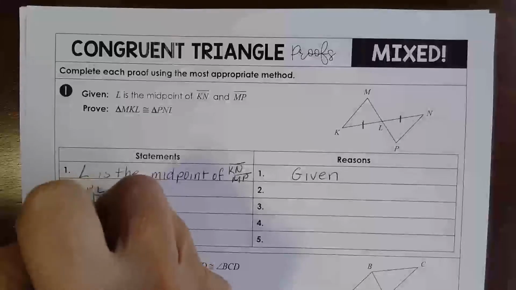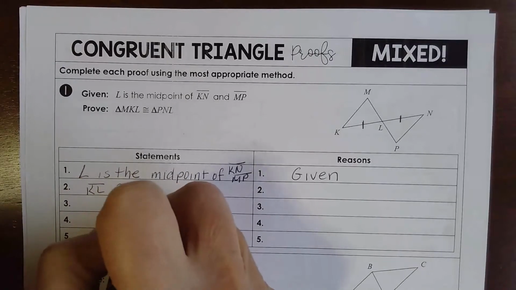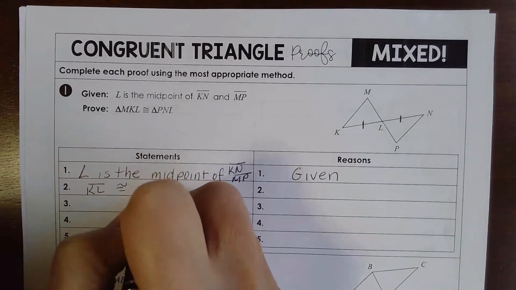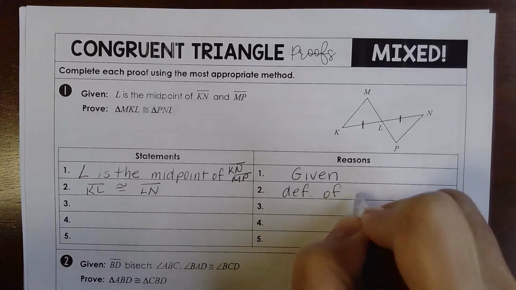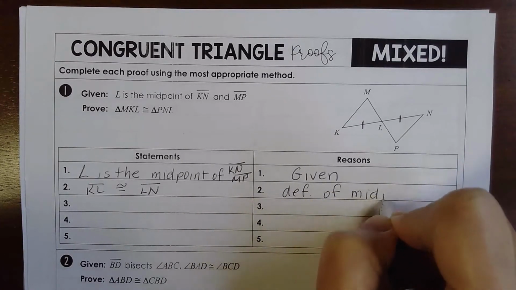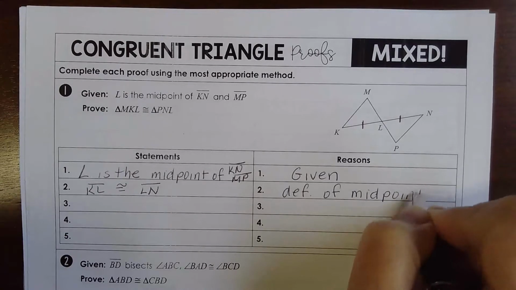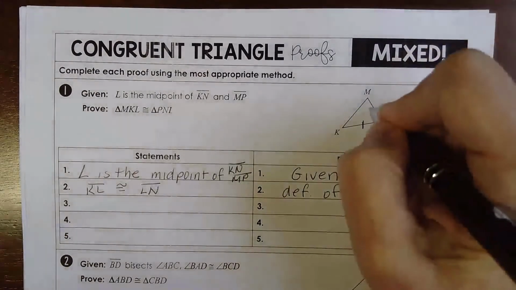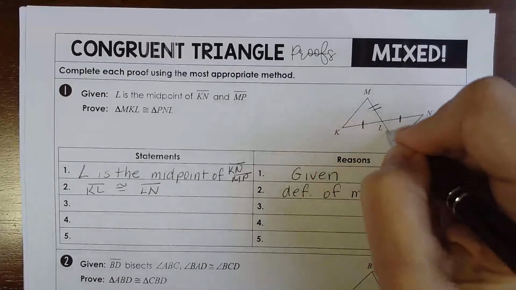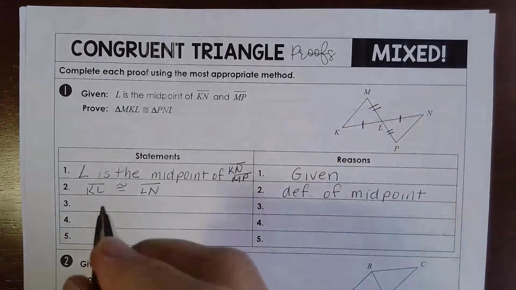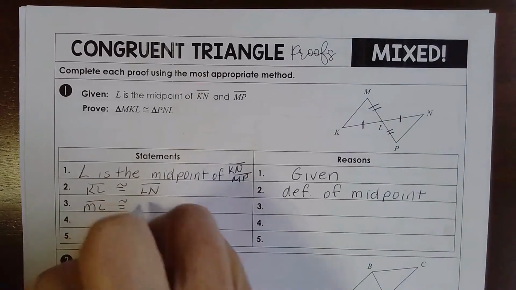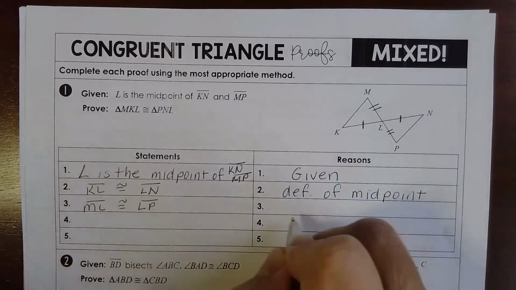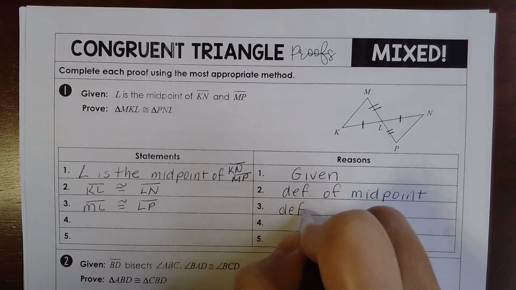So segment KL is congruent to segment NL, and that's the definition of midpoint. Likewise, it's going to cut MP in half, so ML is congruent to LP. Again, that's the definition of midpoint.